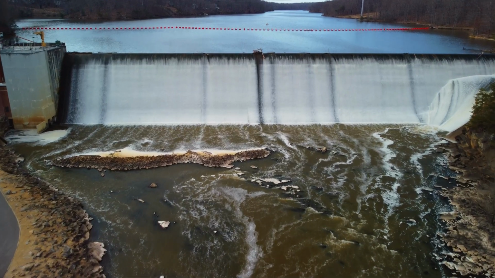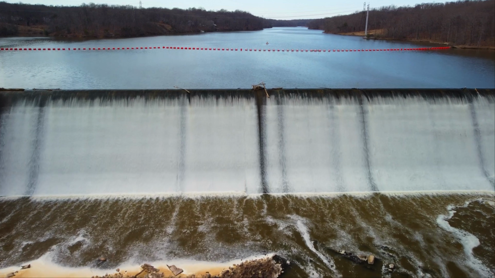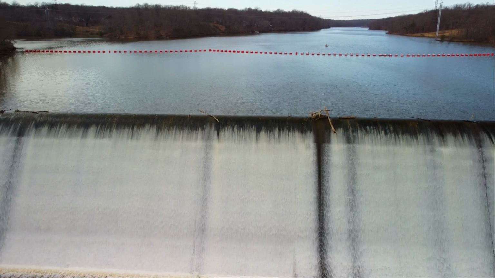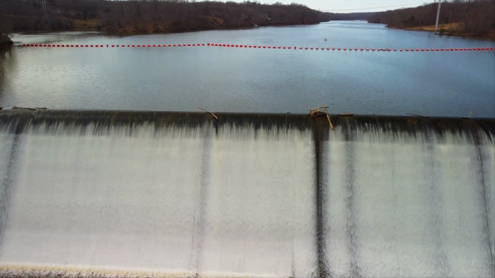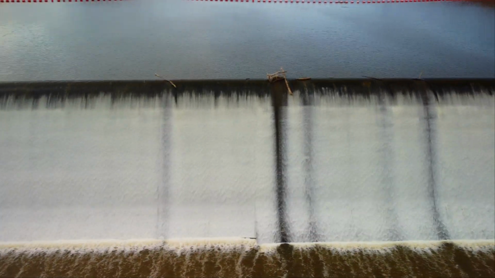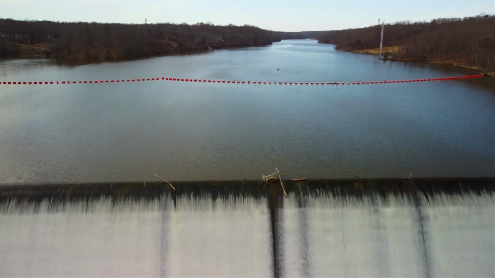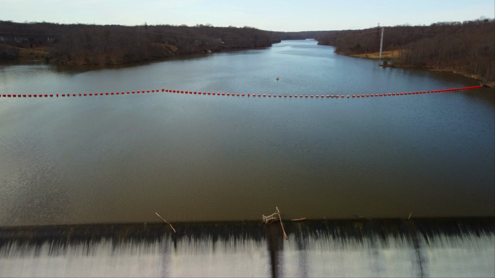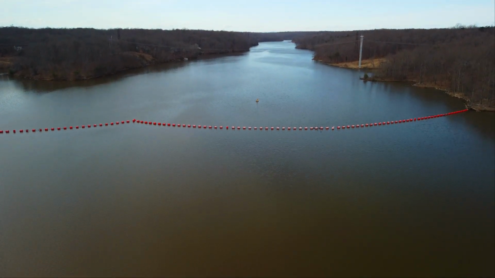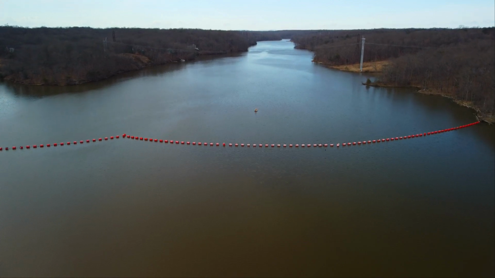So here's the second dam, and this is pretty cool. Try to get as close as I can without getting too close. So what I'm going to do is come up over this here and go out just a little further past it, and then I'm going to come back over and get a downward facing shot.